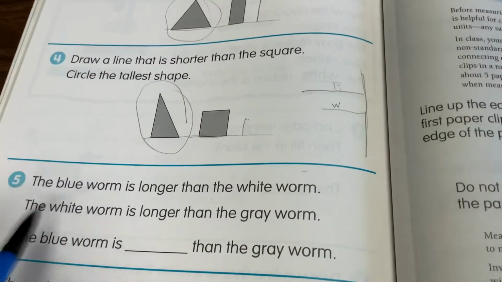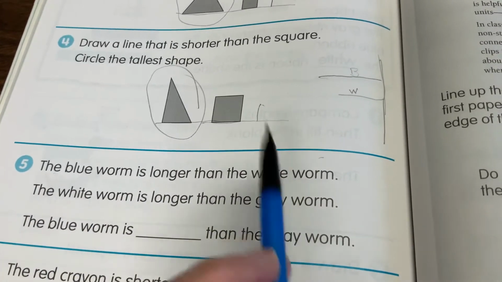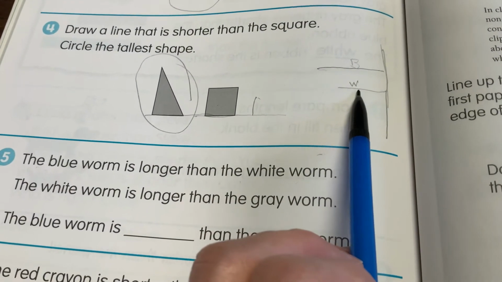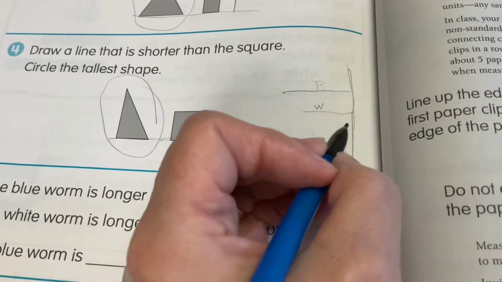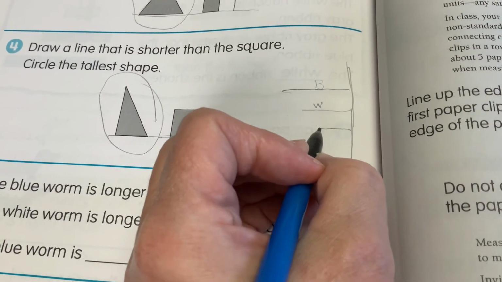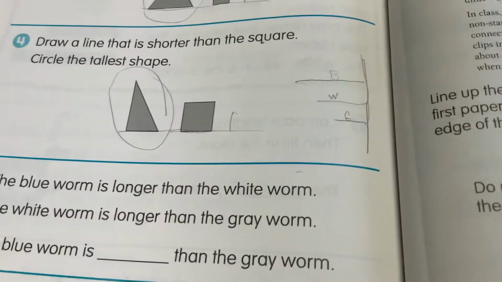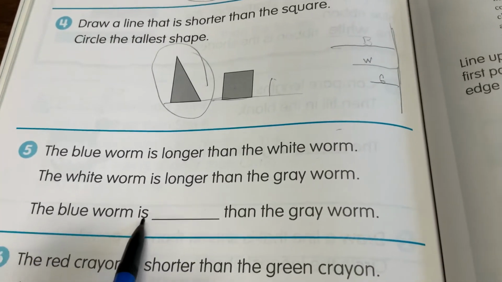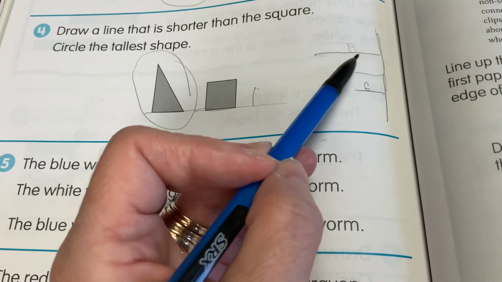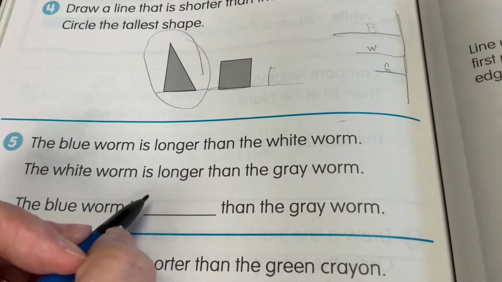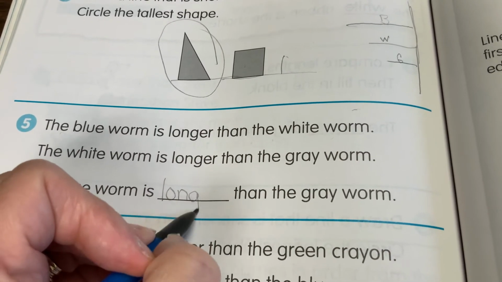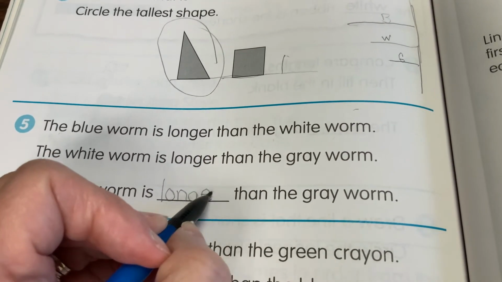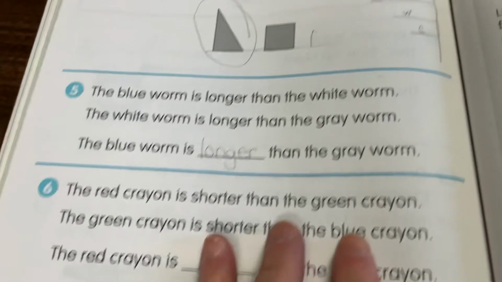I made a mistake here. Okay, the blue worm is longer than the white worm. So here's the blue worm, this is longer than the white worm. And then the white worm is longer than the gray worm. Okay, I was getting confused there. And here's my gray worm. Okay, so the blue worm is what than the gray worm? The blue worm is longer than the gray worm. You can see I've done too many videos.